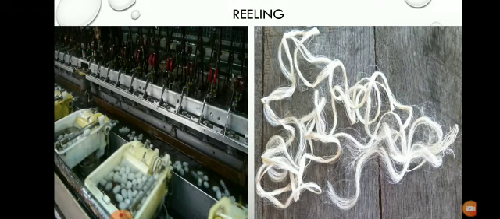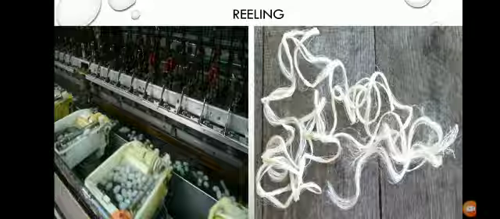The cocoons have to be boiled to loosen the fiber to be able to reel it. Obtaining silk fiber from cocoon is called reeling. Now we are seeing it. It is done with special machines called reelers and twisters. So what are the machines used in reeling? They are reelers and twisters.